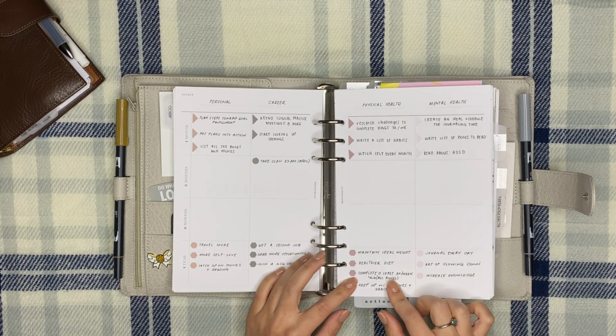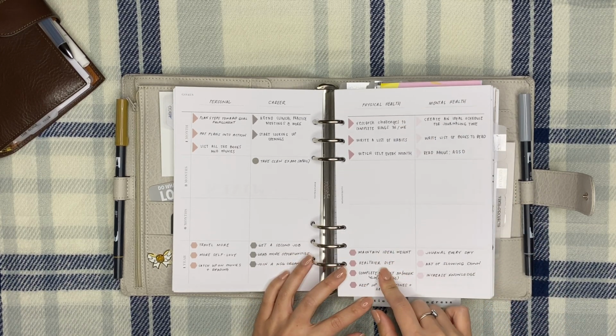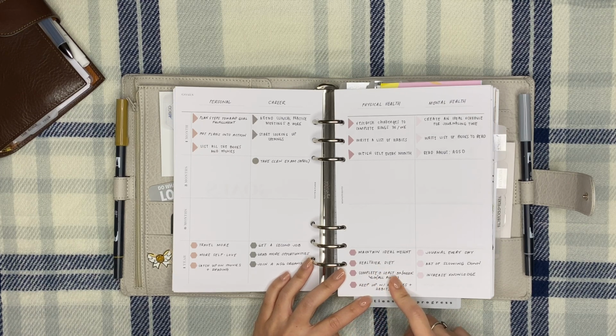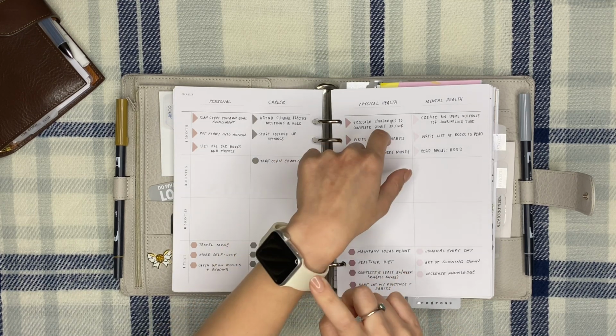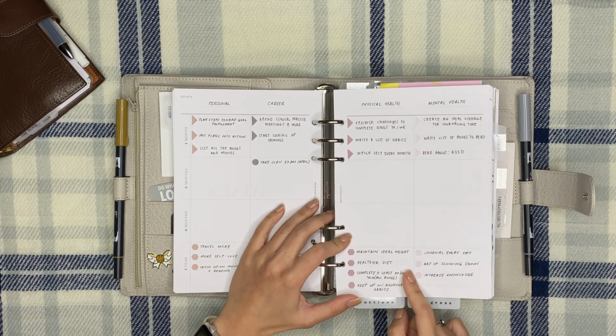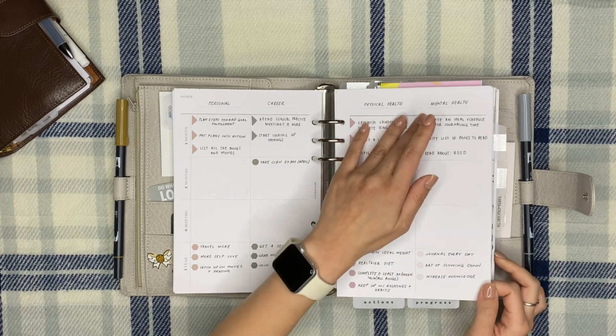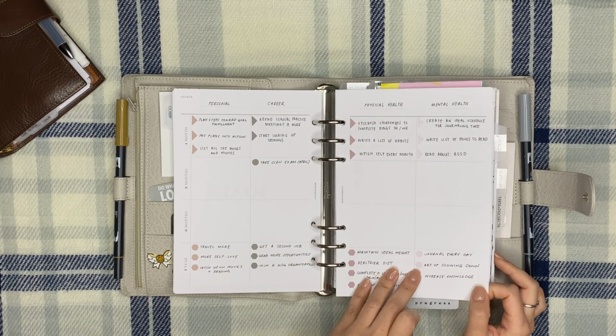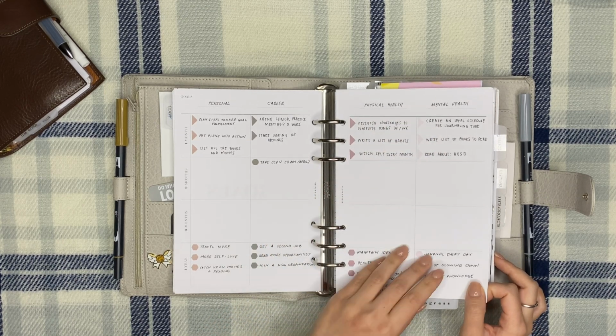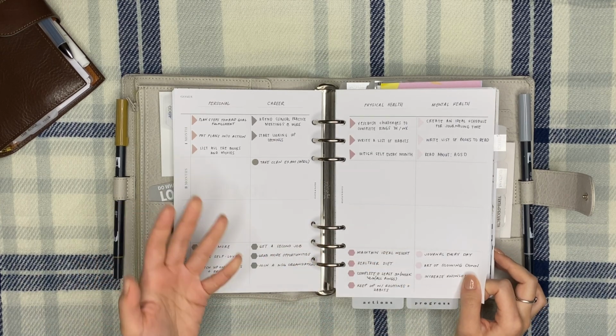For my physical health, I want to maintain my ideal weight, get on a healthier diet, complete at least 3 of my rings in my Apple Watch 3 times a week, and keep up with my routines and habits. For my mental health, I want to journal every day, learn the art of slowing down, and increase my knowledge, mostly for mental health.